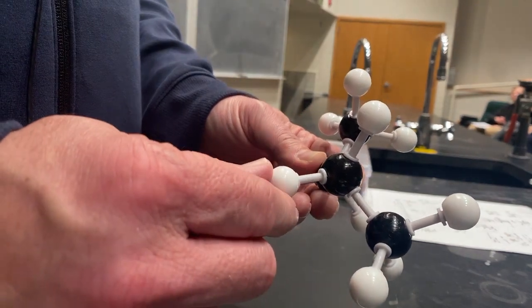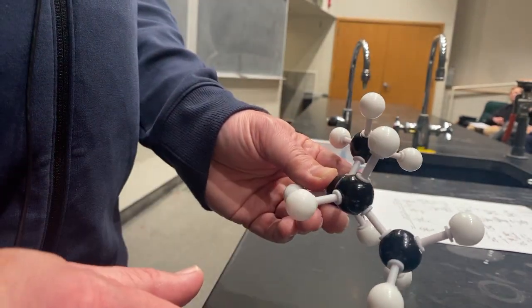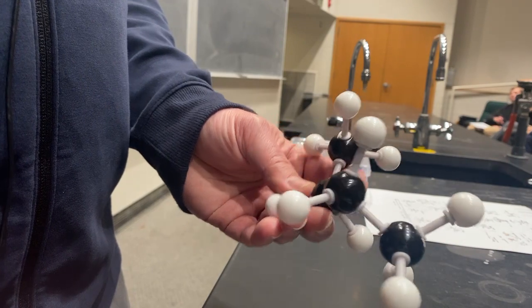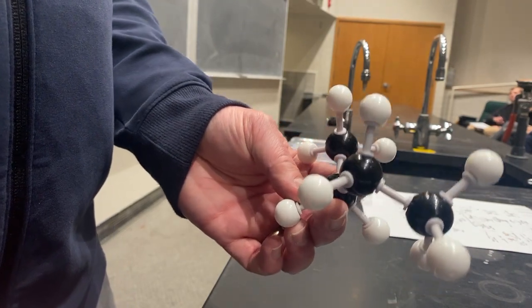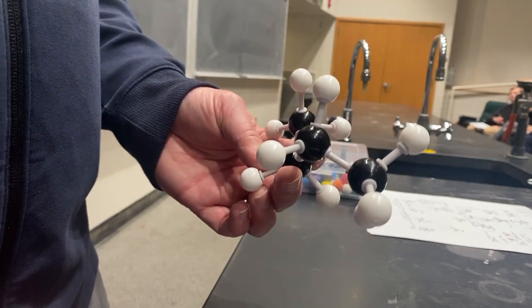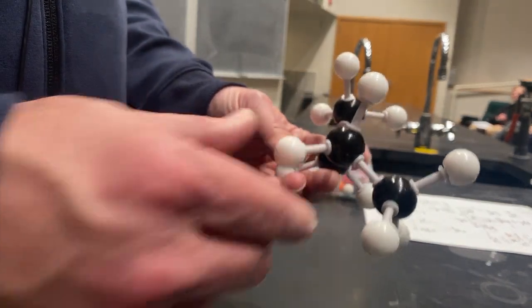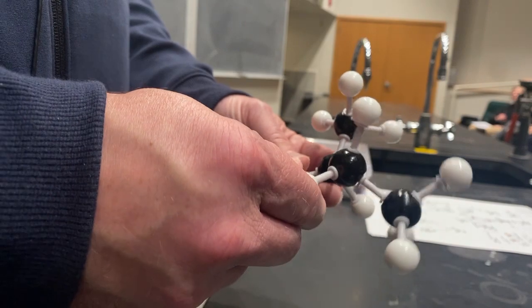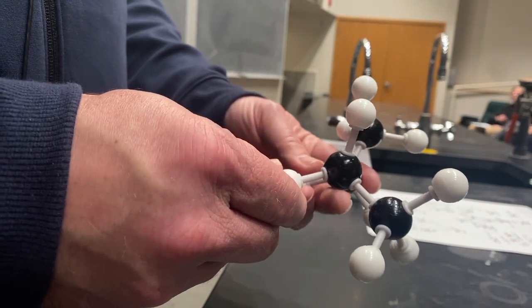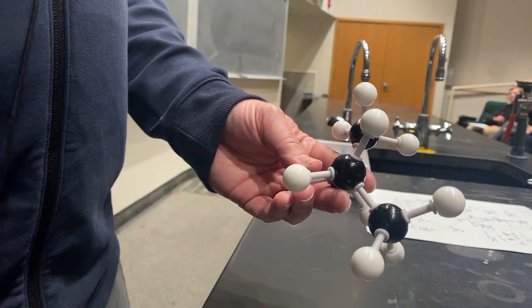Sorry, struggling to give you the right angle. All right, so that's one eclipsed conformation. It's really surreal trying to watch the camera and try to move things myself. All right, get the right angle. There we go, that's better.